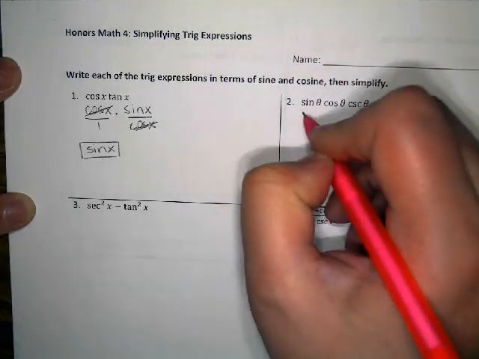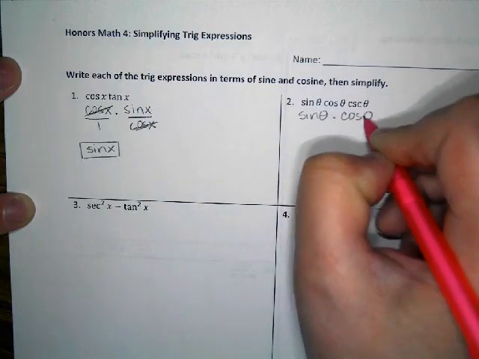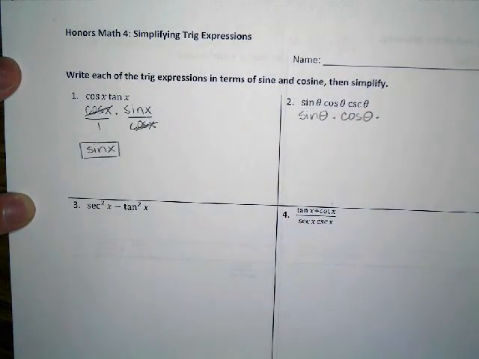Say it again. Are we trying to get sin and cos? You're trying to put it into sine and cos. So we don't know what the final answer is, but you're trying to convert it into sine and cos.